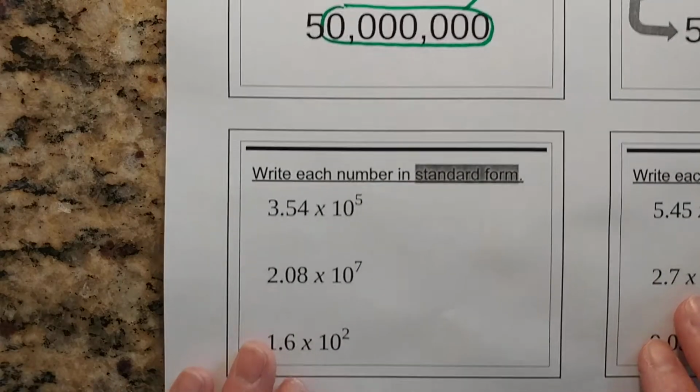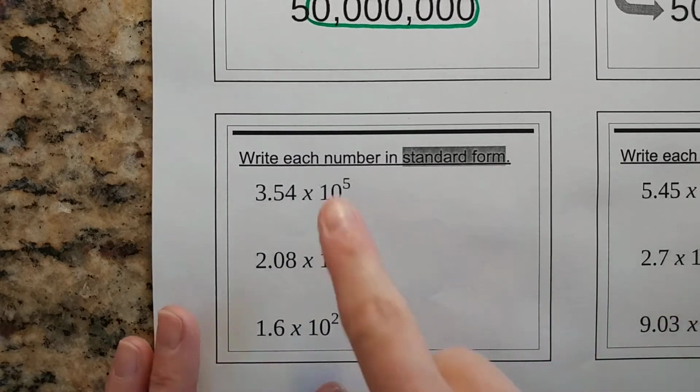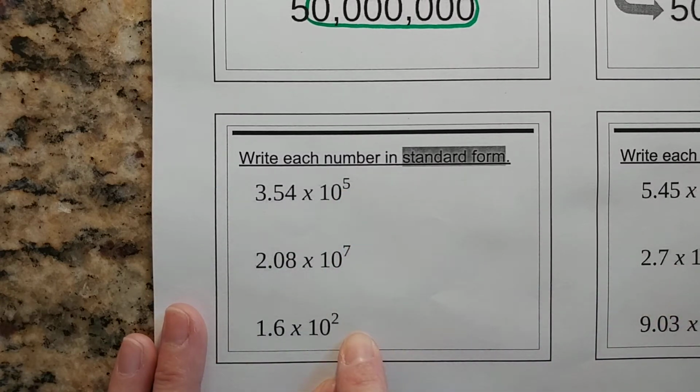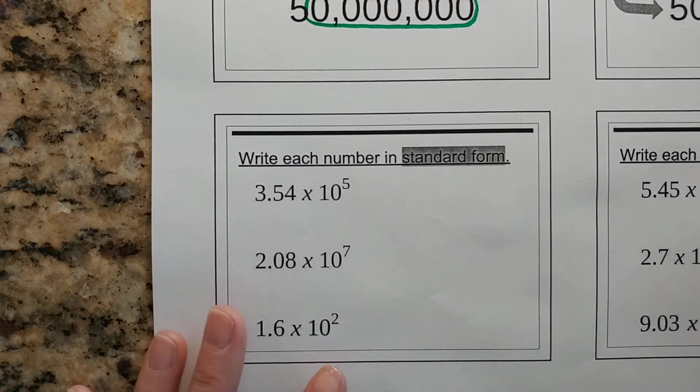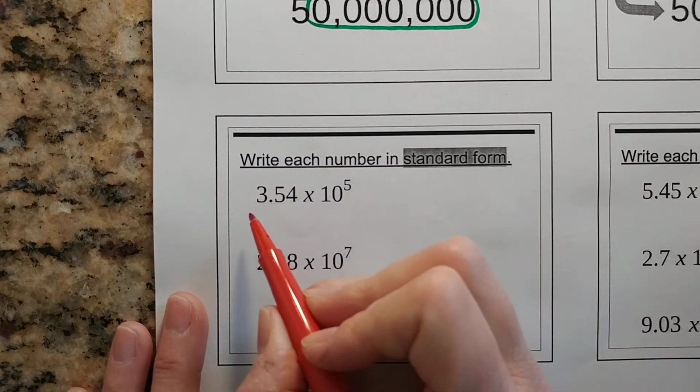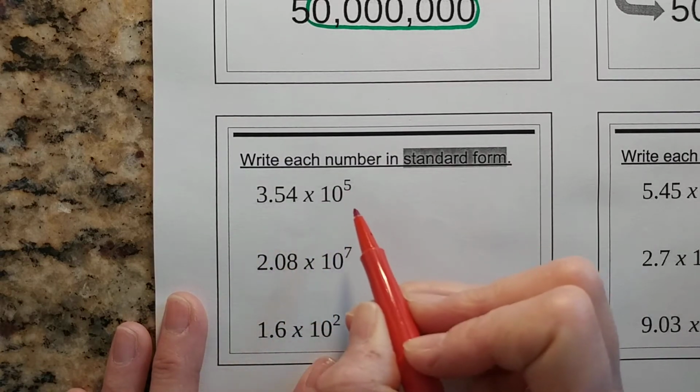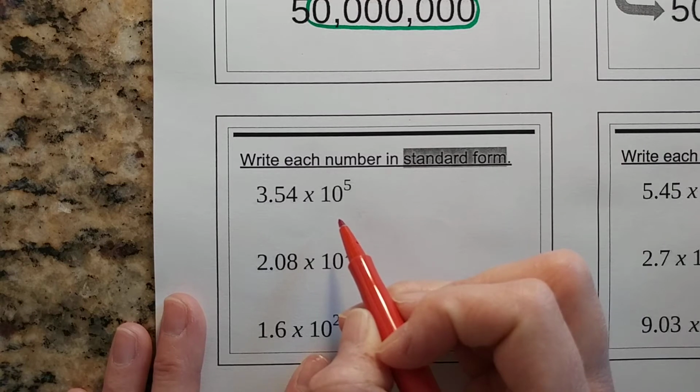Okay? So let's take a look at a few examples here. These are numbers written in scientific notation. I'd like to take these numbers and change them to standard form. What would the number look like? Okay, so let's give this a try. This says 3.54 times 10 to the 5th power. Now, we're not going to use a calculator for this.